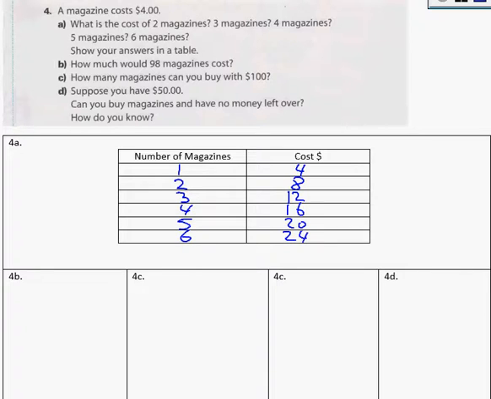Now, for question B, how much would 98 magazines cost? Well, all we were doing was multiplying the number of magazines by 4, correct? So, we need to go 98 times 4. And that will be the total cost of 98 magazines. 4 times 8 is 32. Carry the 3. 4 times 9 is 36. Plus 3 is 39. So, it'll be $392.